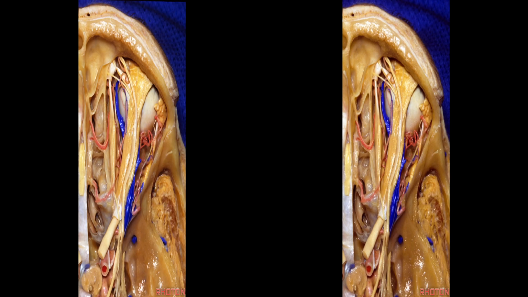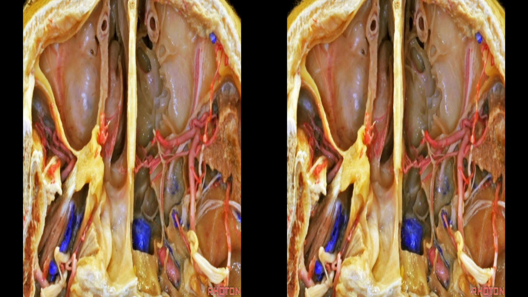So here we see the ethmoidal arteries that are branches of the ophthalmic artery that passes above the optic nerve and then through the ethmoids to the falx cribriform plate and turn downward in the nose. And here we see these branches of the maxillary artery that come through the sphenopalatine foramen to the septum.